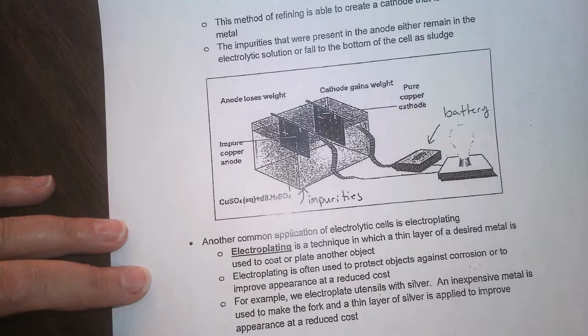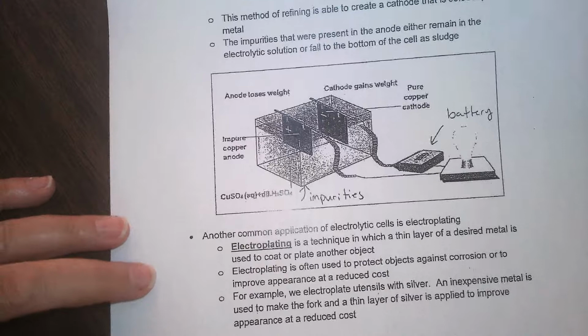Plants can only tolerate that. Animals can only tolerate that. So this is the downside to electrolysis, is all of this extra waste. Okay? Another common use of electrolysis is electroplating.